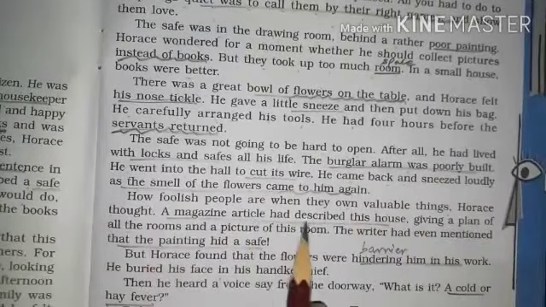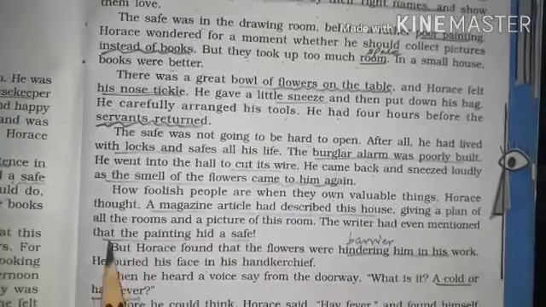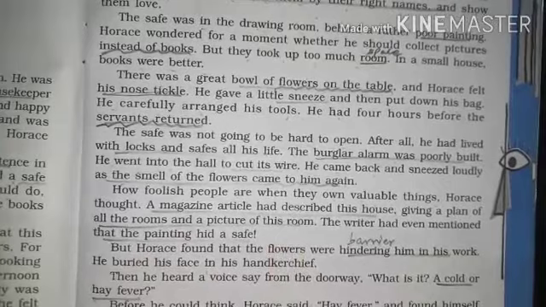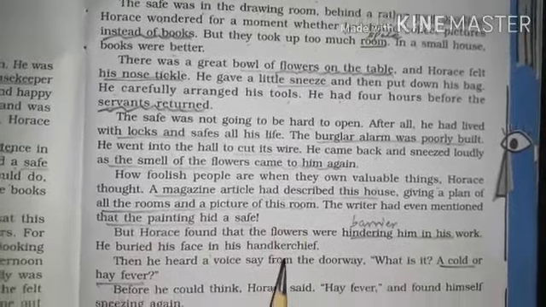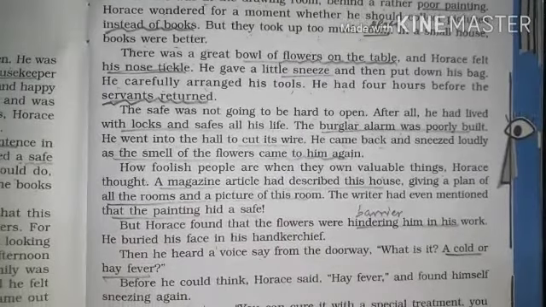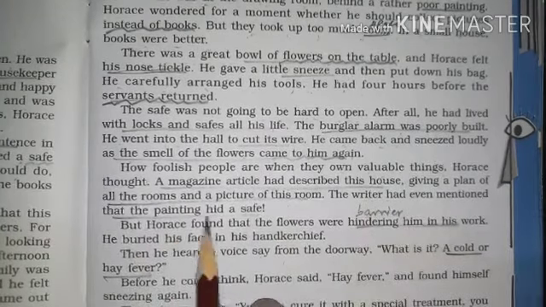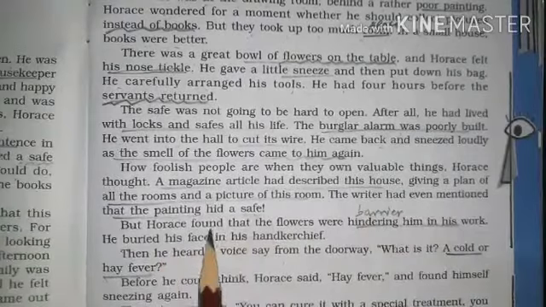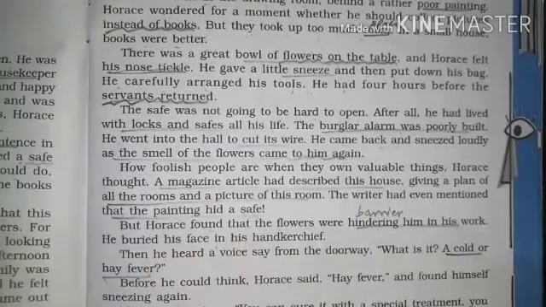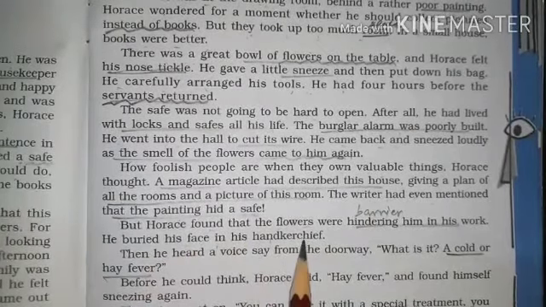A magazine article had described the house, giving a plan of all the rooms and a picture of this room. So he said that rich people are very, very strange and foolish. They themselves got the house plan printed in the magazine, in one of the magazines. The writer had even mentioned that the painting hid a safe, but Horace found that the flowers were hindering him in his work. He buried his face in a handkerchief. उसने रुमाल बांधा अपने चेहरे पर.